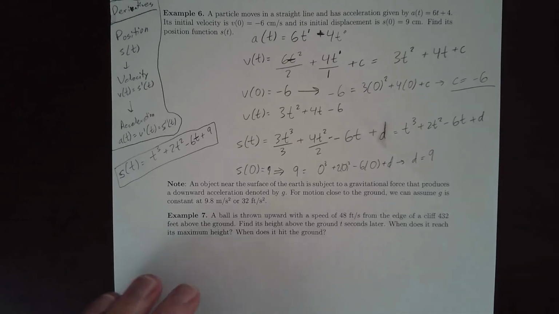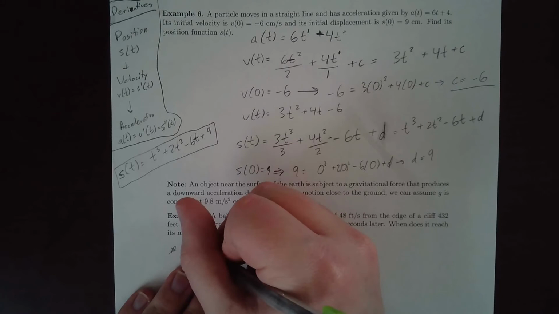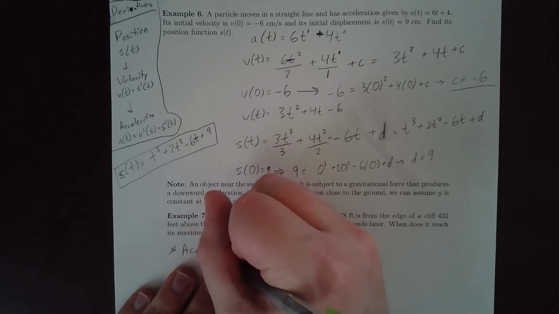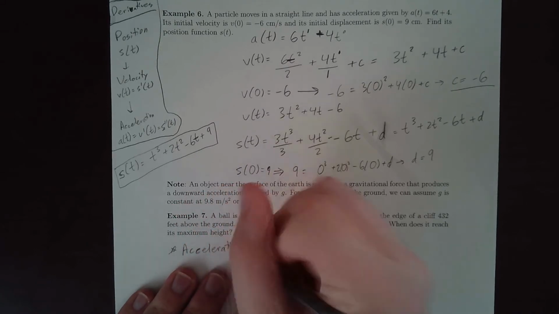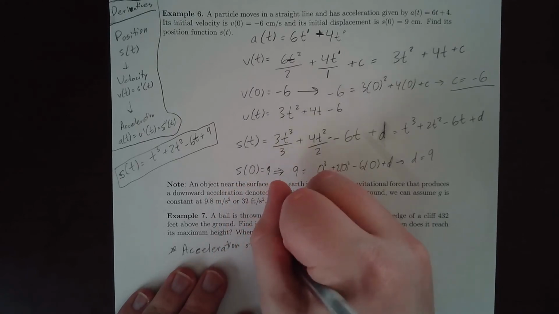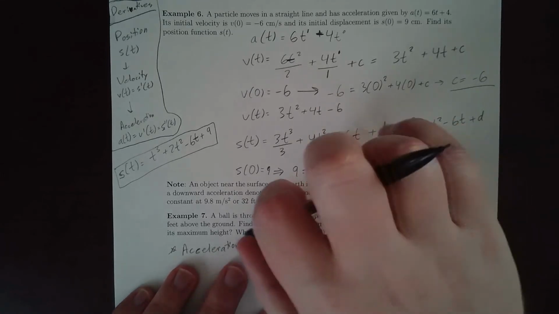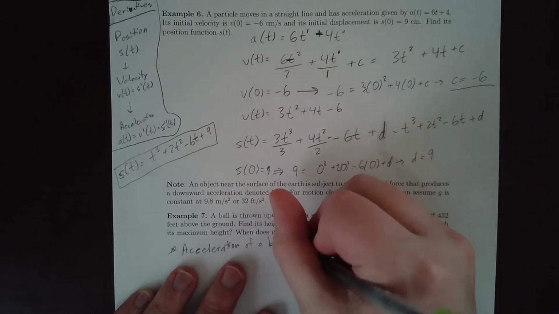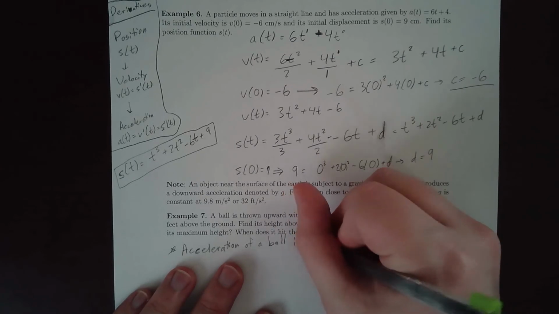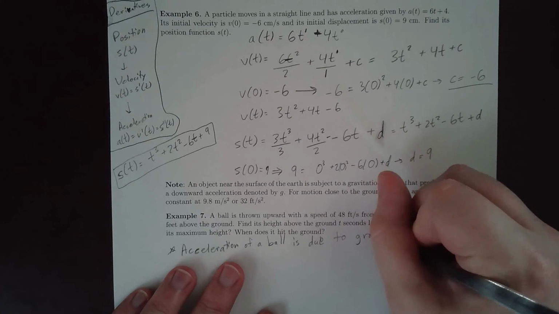So what we're trying to do is find the acceleration of a ball that is due to gravity.